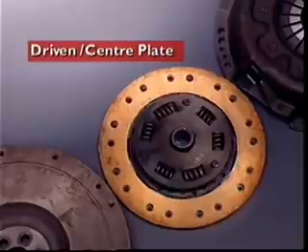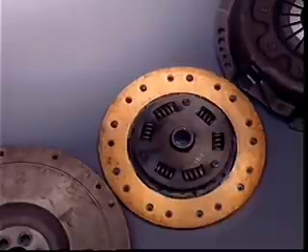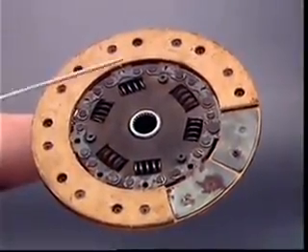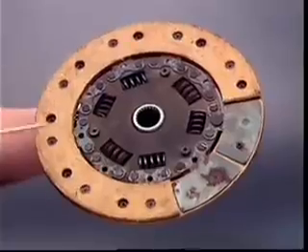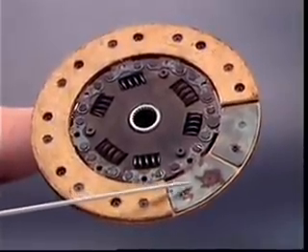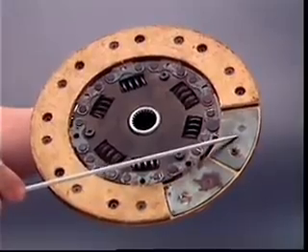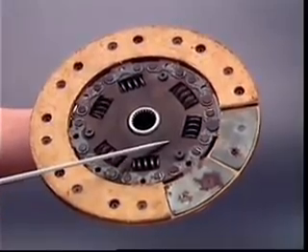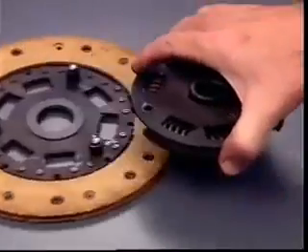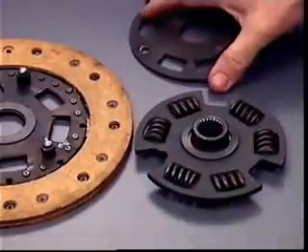This section examines the driven center plate, also called a clutch disc or friction disc. The driven plate has a pair of friction facings, usually of wire-reinforced asbestos composition, carried on wavy spring steel segments, which are riveted to a steel disc. The central alloy steel splined hub is separate.